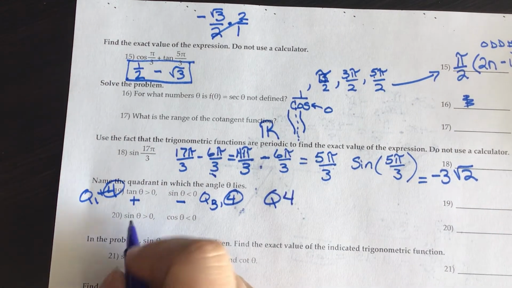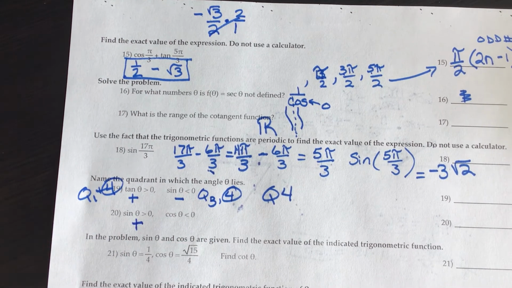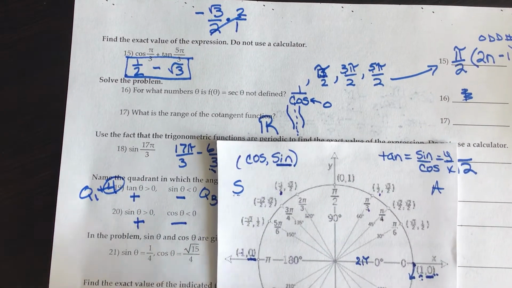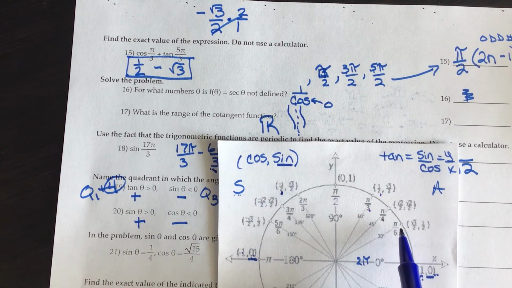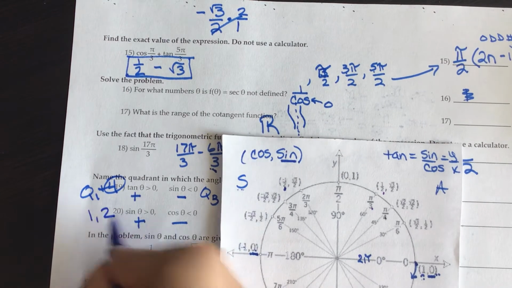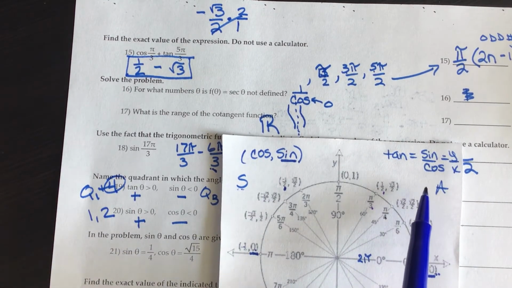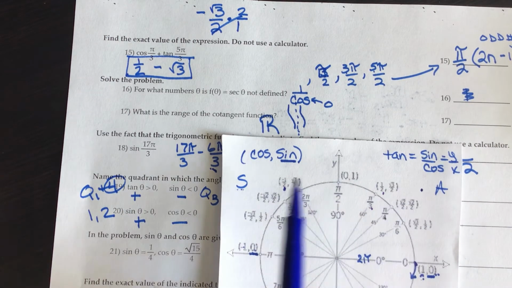Number 20, sine is greater than 0, so that's positive. Cosine is less than 0, so that's negative. Okay, so sine is positive. Sine is the y value, so that's positive in quadrants 1 and 2. Cosine is negative. All right, so they're all positive here.